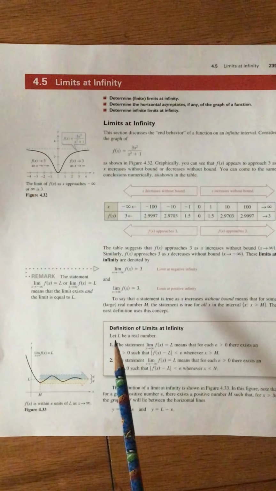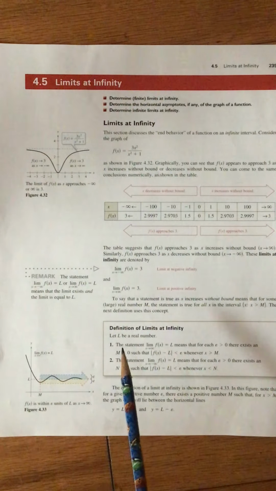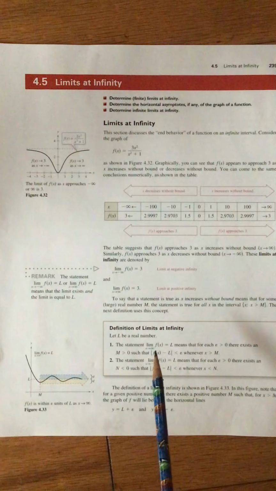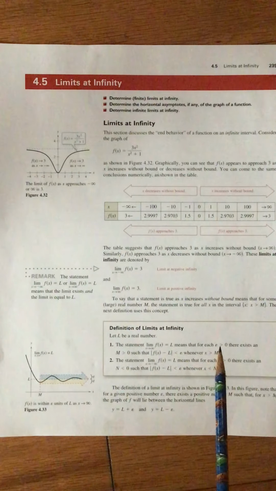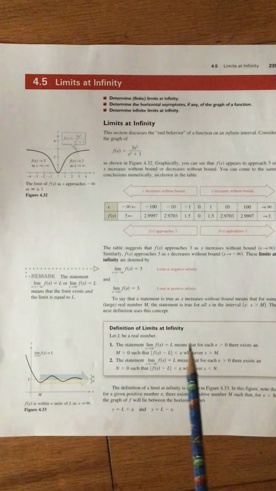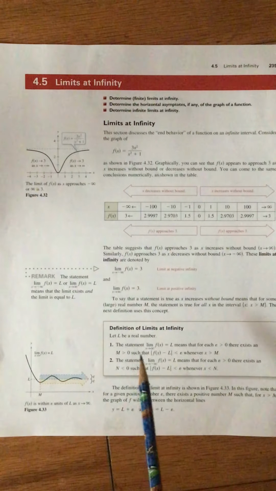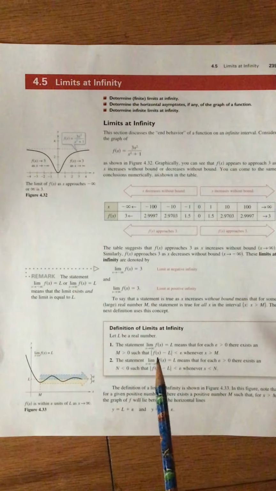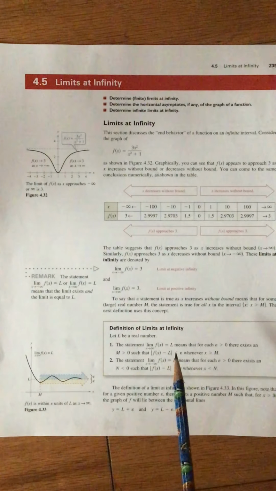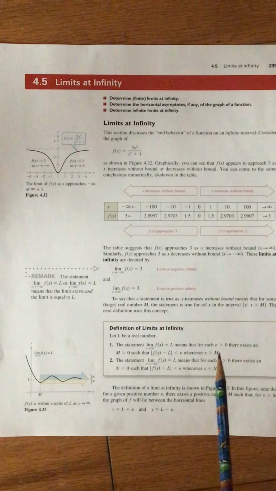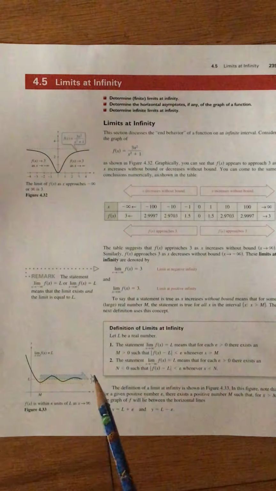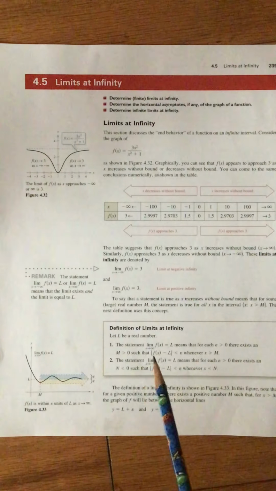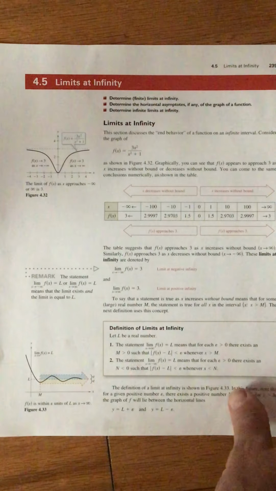So by definition, if L is a real number, then the statement that the limit of f of x as x approaches infinity equals L means that for every little tiny number, epsilon, there exists some number m such that the difference between the function and the limit is small when x is getting very big. Look at the picture over here to see what's going on as x gets big, as we go along that way. So that's what we want to talk about, limits.